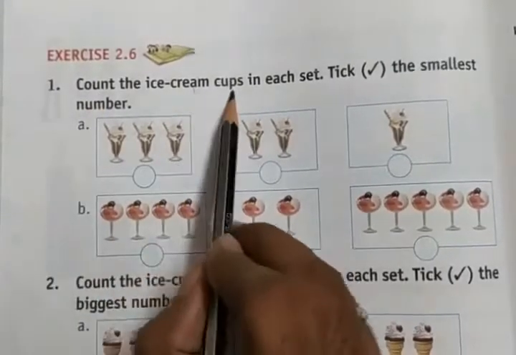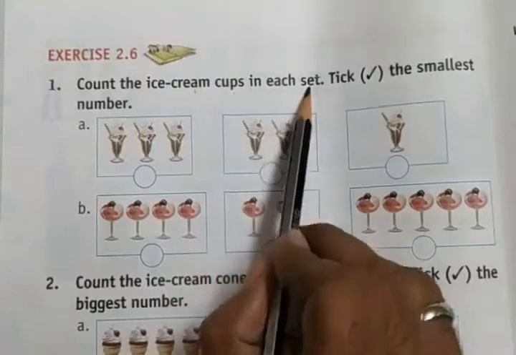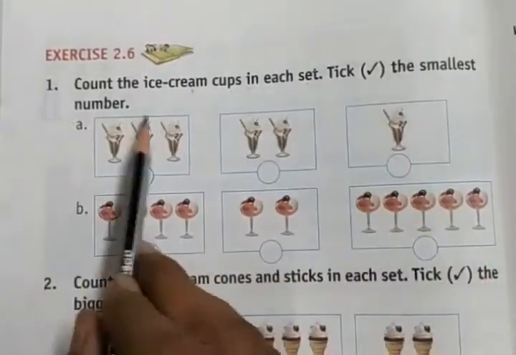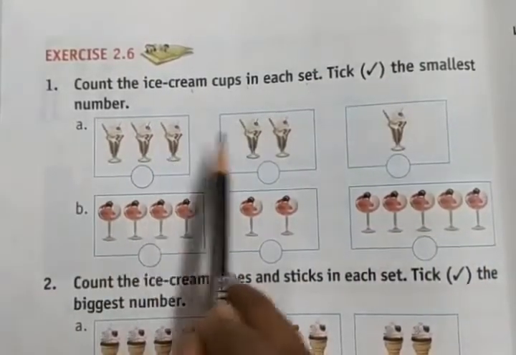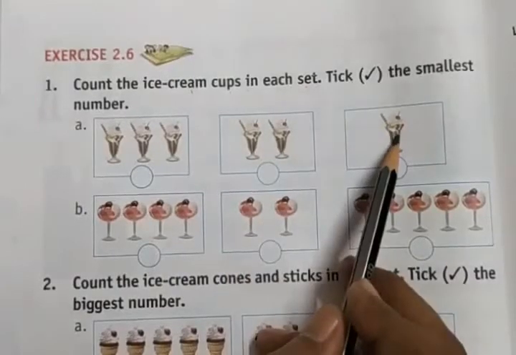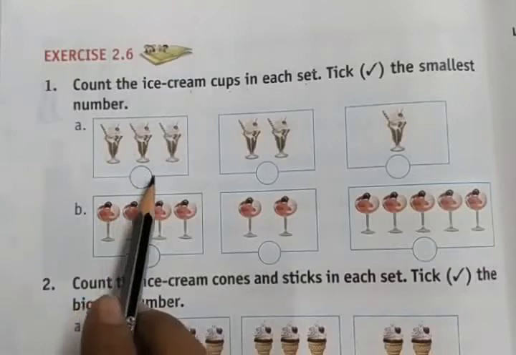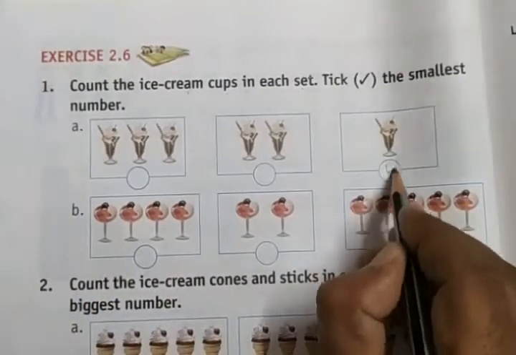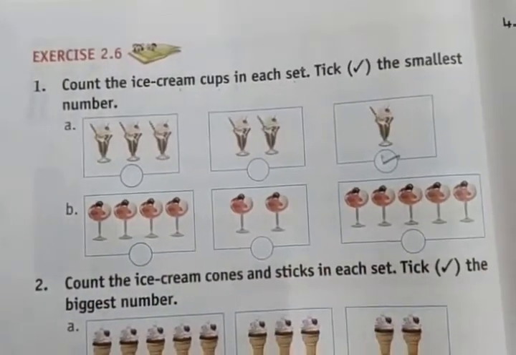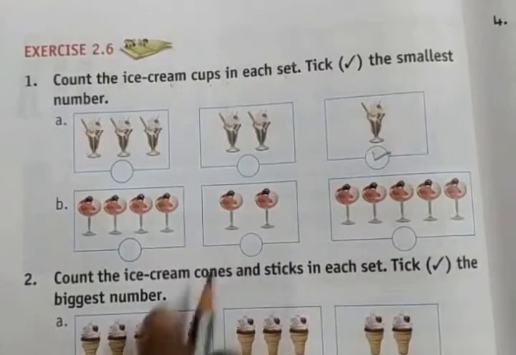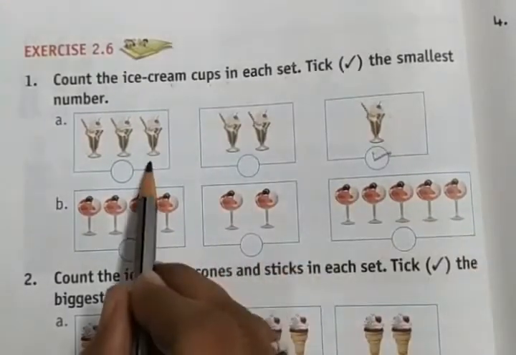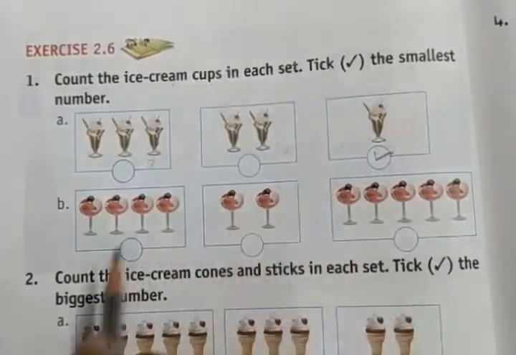Count the ice cream cups in each set. Take the smallest number. 1, 2, 3, 1, 2, 1. Which is the smallest among these sets of ice creams? Yes, of course, these have a lesser number of ice cream cups, right? Smallest number of ice cream sets, right? This is 1. Here 3, here 2, here 1.